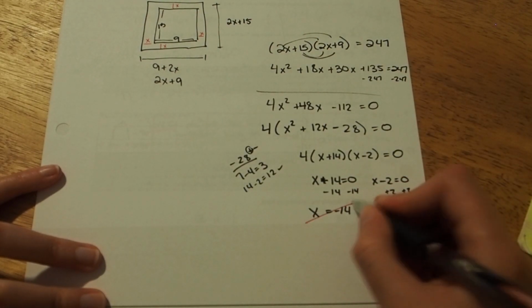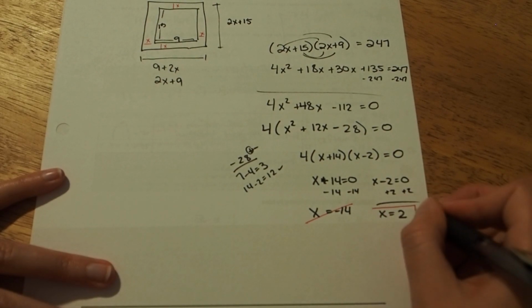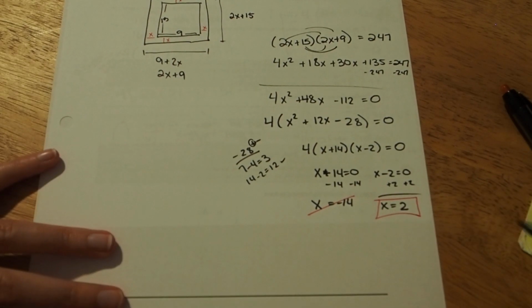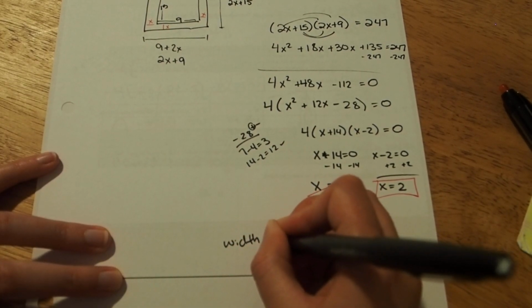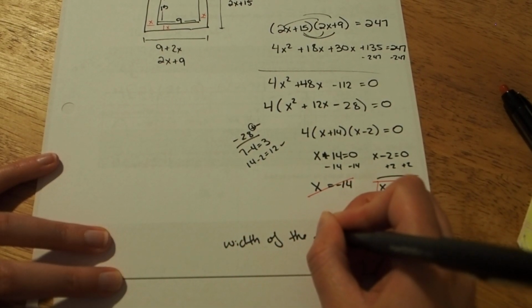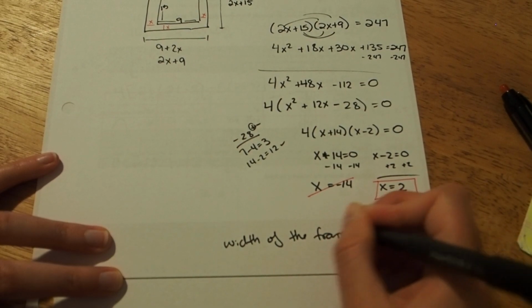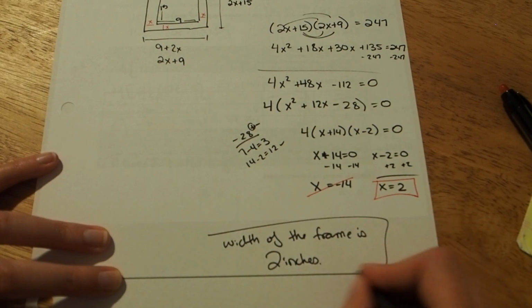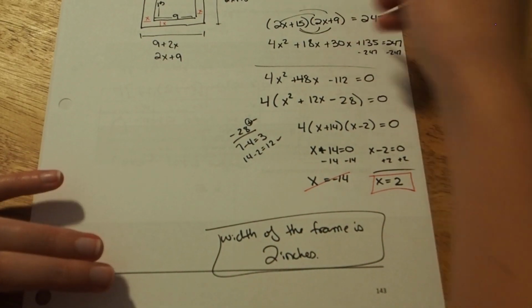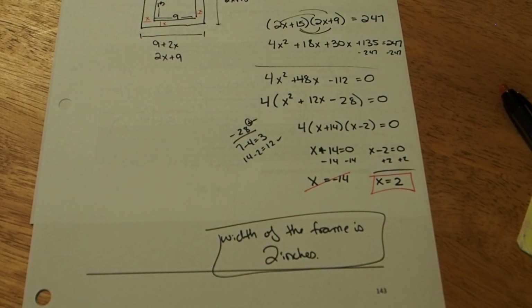The frame couldn't possibly be negative 14 inches, so we only have one possible answer that makes sense right here, that the width of the frame is 2 inches. Both answers did solve the quadratic equation that we formulated, but only one of them can make sense in this context.